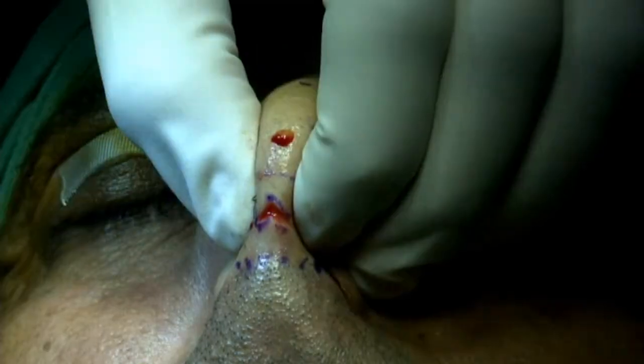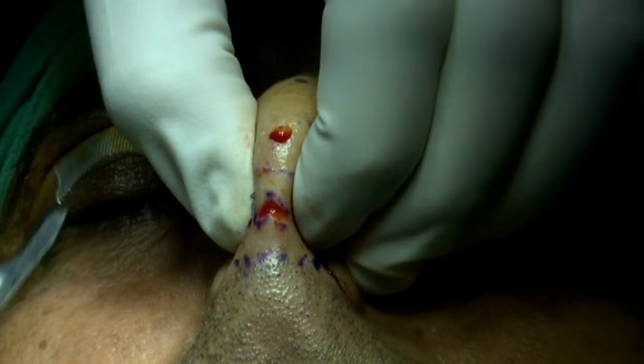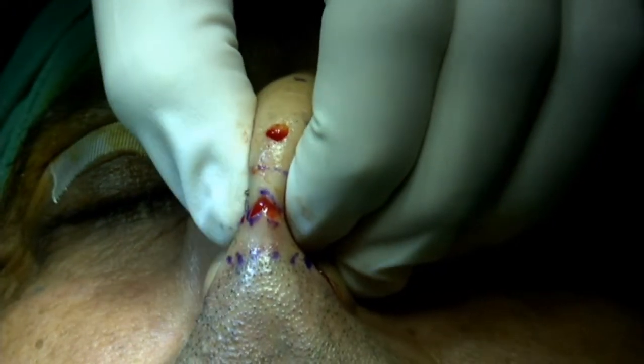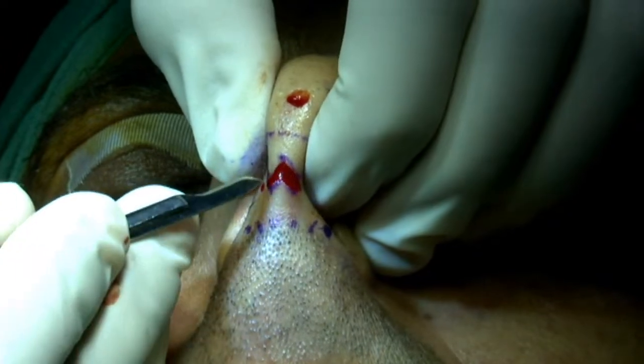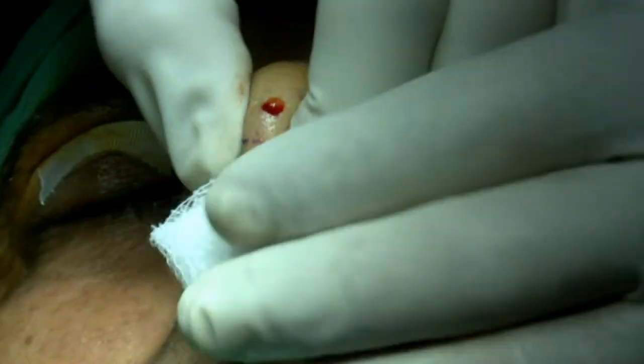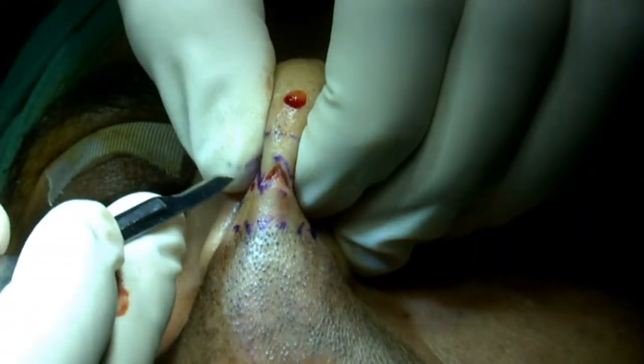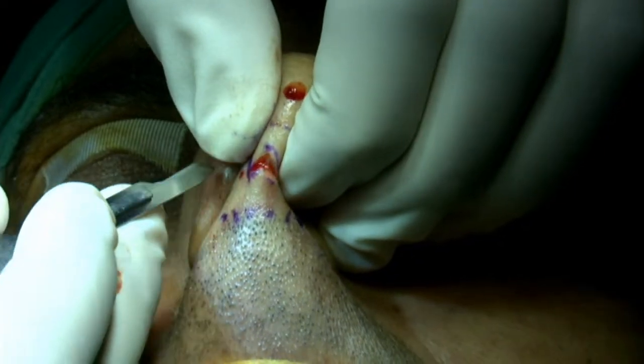Now this is the number 15 blade. Again, the important thing: if you make an incision like this, it is the wrong method, because maybe you have accidentally damaged this structure.